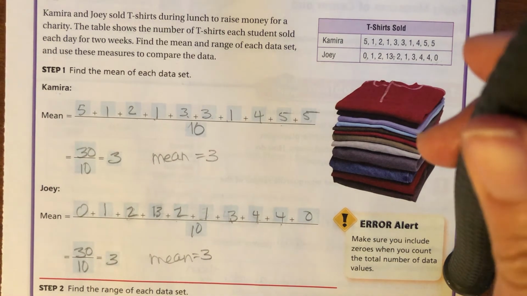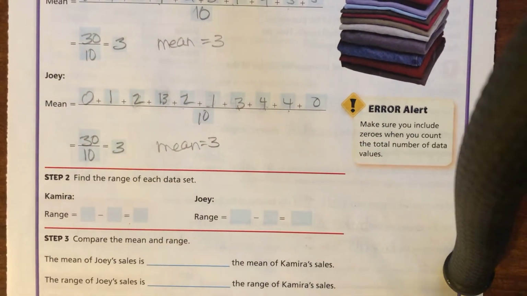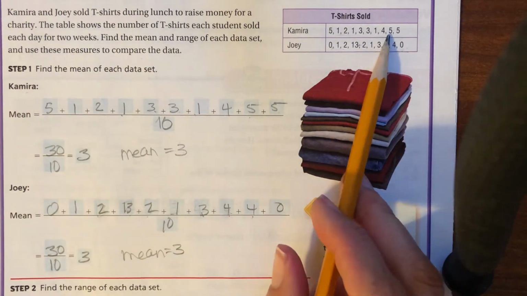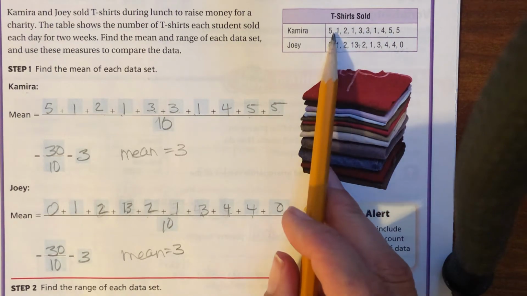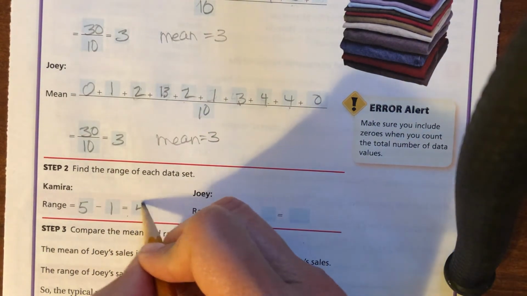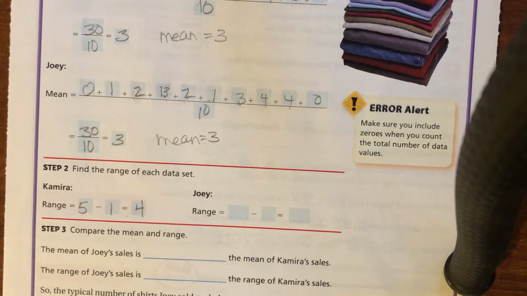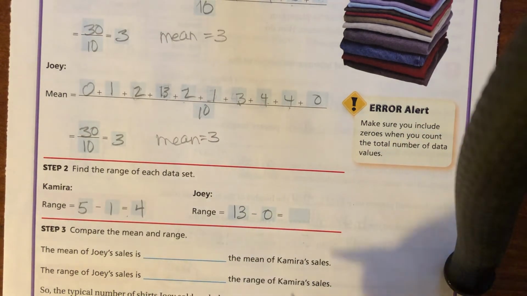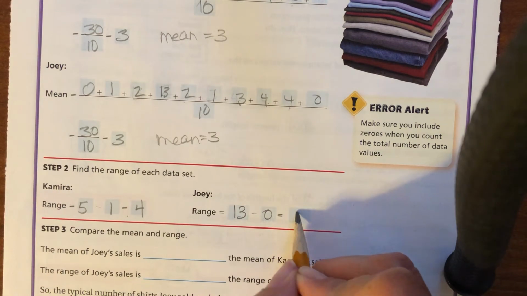Okay, so now we're going to find the range. Kamira's range is tighter than Joey's because he's got that outlier 13. So Kamira's highest number is 5 and her lowest number is 1, so the range is 4. So she was within 4 t-shirts throughout the whole week on each selling day. Joey, on the other hand, was 13 and 0. He had wildly different days. So his range is 13.